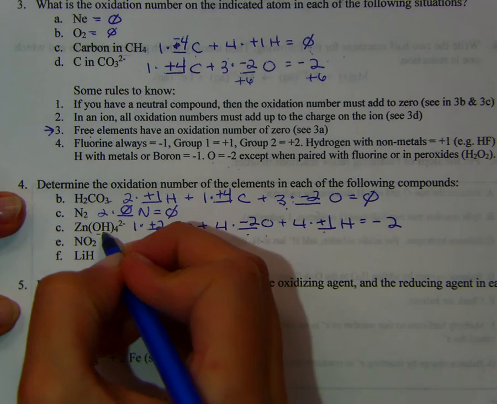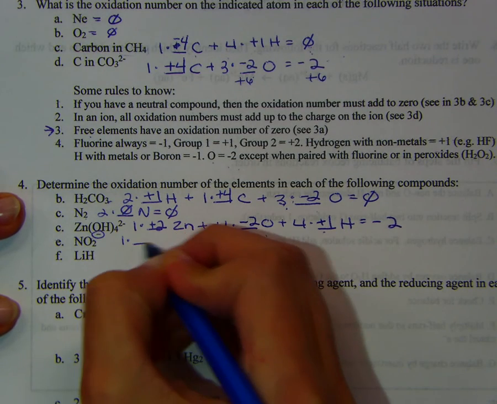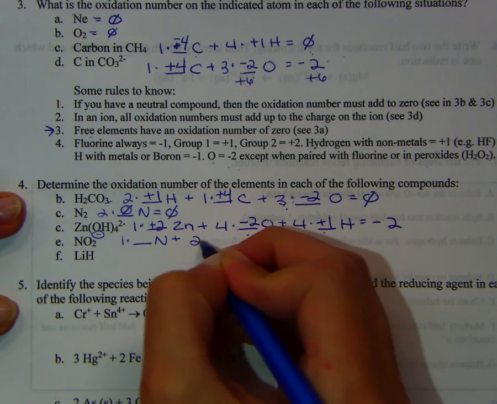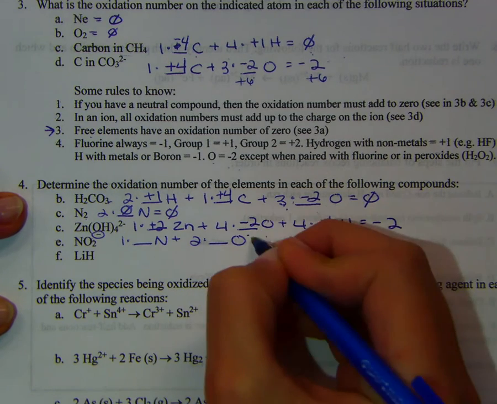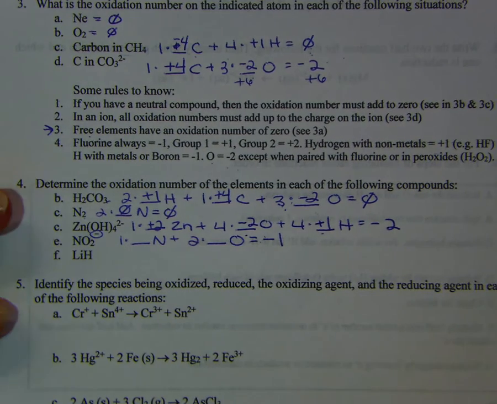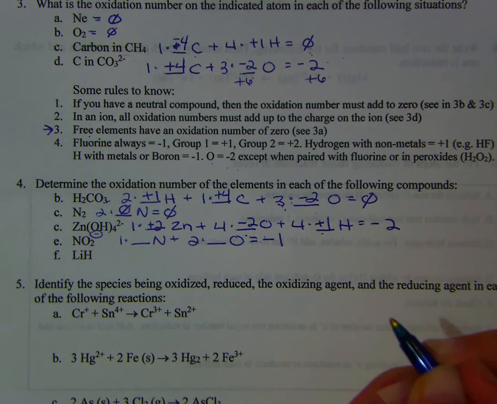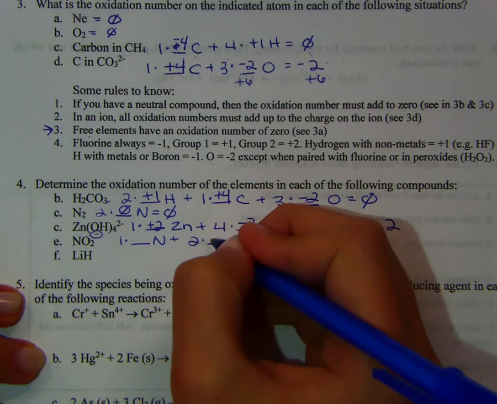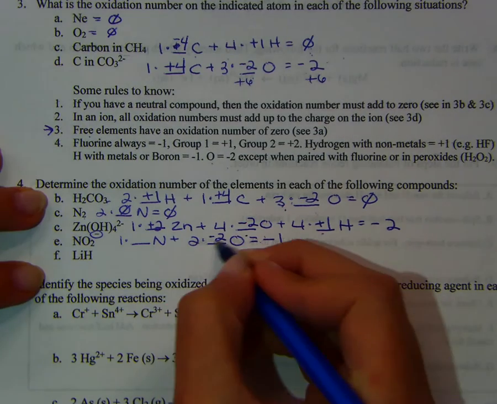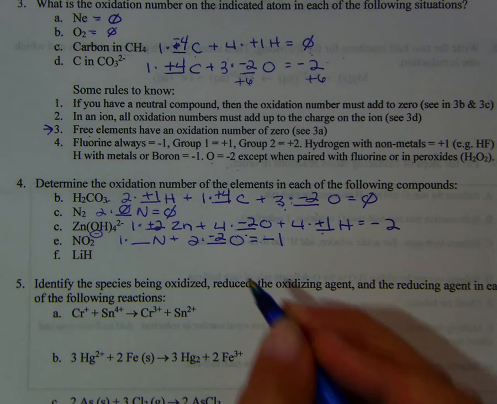All right, moving right along, NO2 minus. So we've got, again, another ion. So I've got 1 times the charge on my nitrogen plus 2 times the charge on my oxygen equals a -1. Again, oxygen paired with nitrogen is still a non-metal, is still not fluorine, is still not a peroxide, so it's going to be -2. If I have -2 times 2, that's -4. -4 on one side.